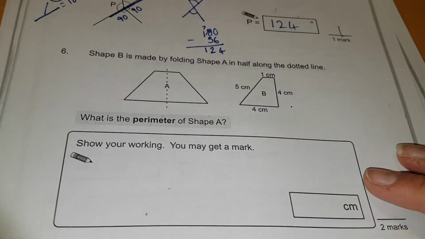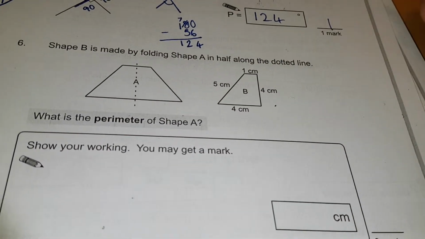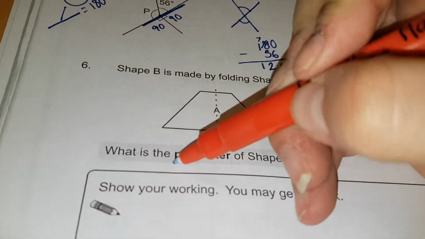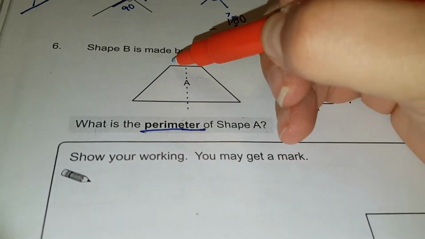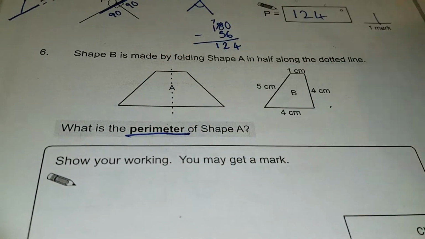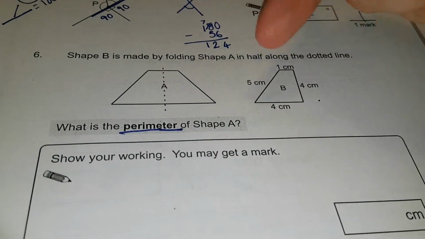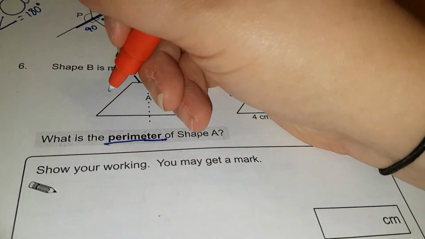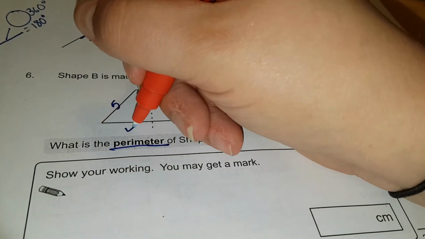Number 6. Shape B is made by folding shape A in half along the dotted line. What is the perimeter of shape A? I know perimeter means a distance all around the outside. So what I'm going to do is I'm going to label all the information that I know. I know that this is 1 centimetre. I know that that's 5. I know that that's 4.